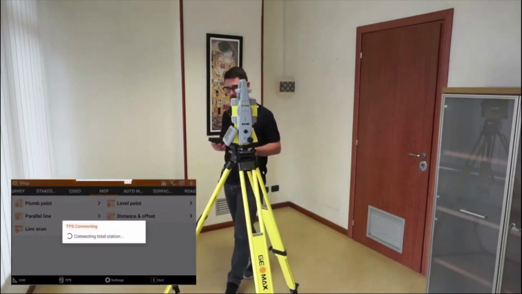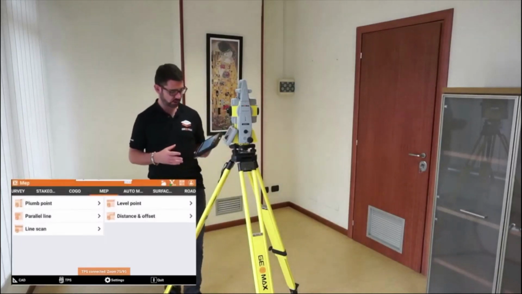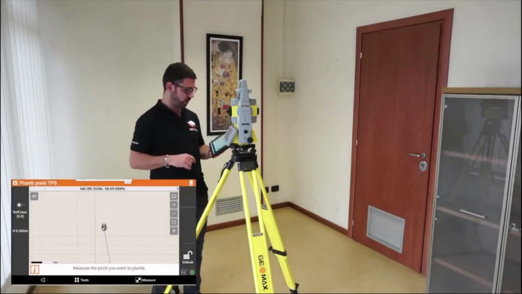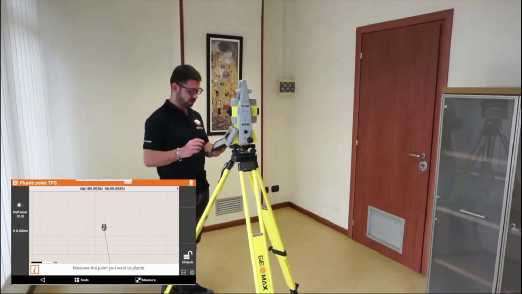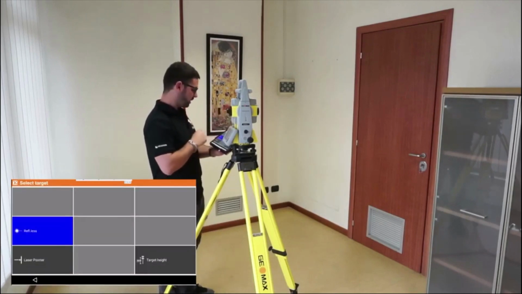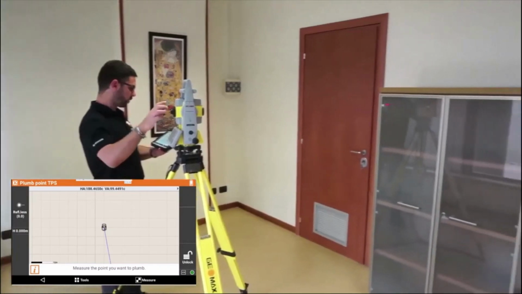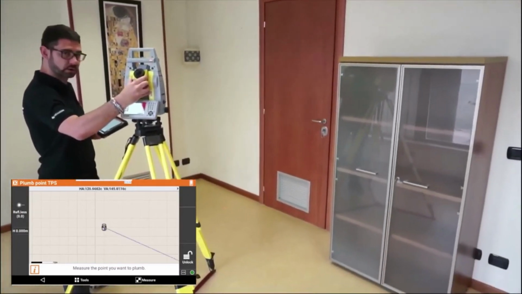for example, plumb point. How can we use this functionality? We can directly select plumb point, and then the software will show us how we can perform this functionality. So, for example, measure the first point. I will also select laser pointer in order to allow you to visualize the laser pointer.